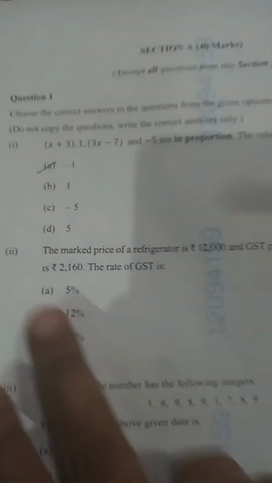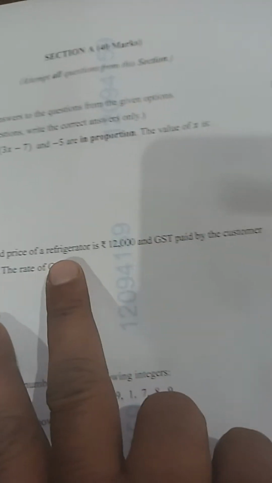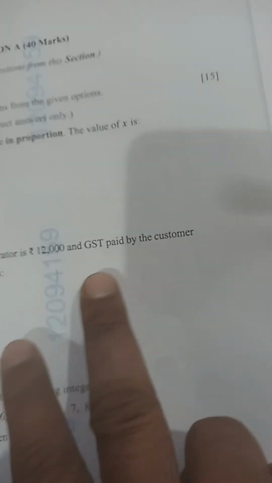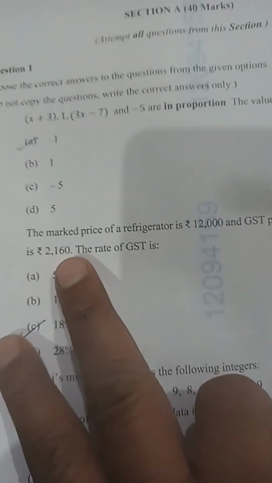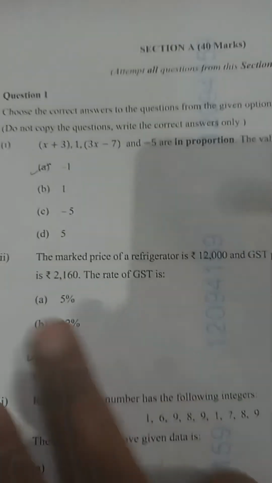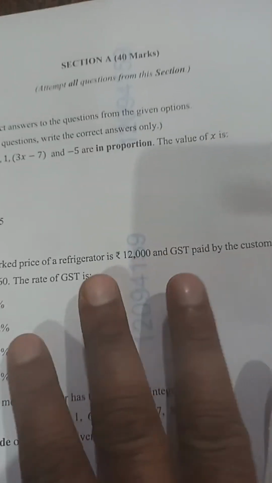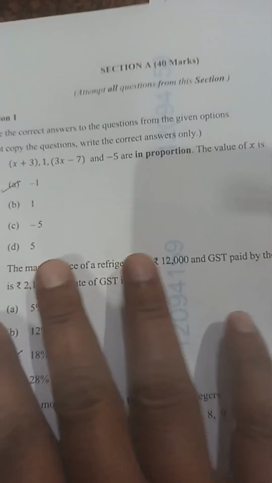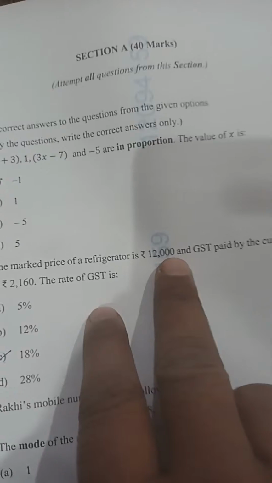Okay, now come to the second part. Here the question is, mark price of refrigerator is 12,000 and GST paid by the customer is rupees 2160. So the rate of GST we have to find. Here they have given the mark price 12,000, but discount is not given to us, so this mark price is the selling price only. So we have to calculate the rate of GST on 12,000.